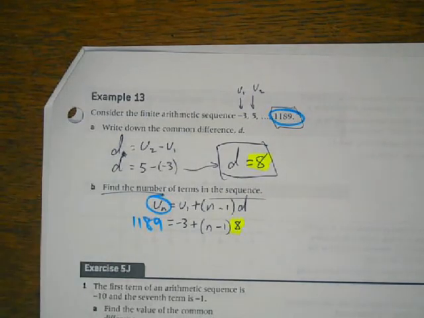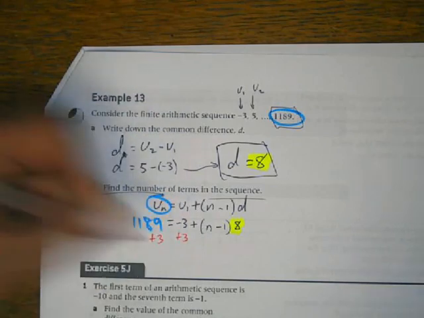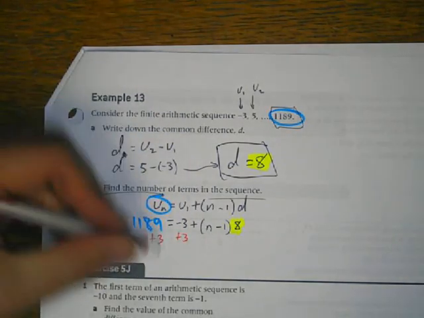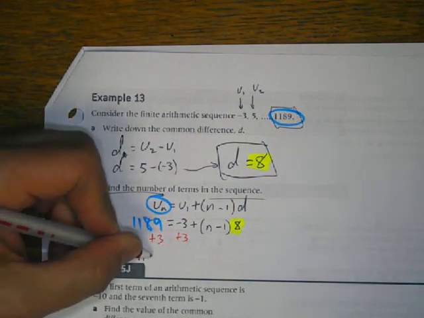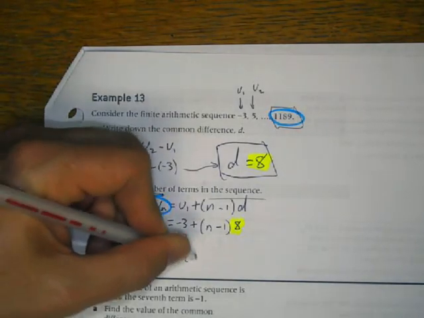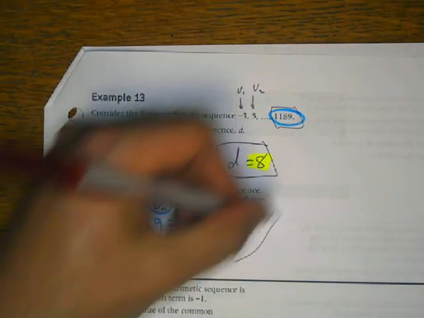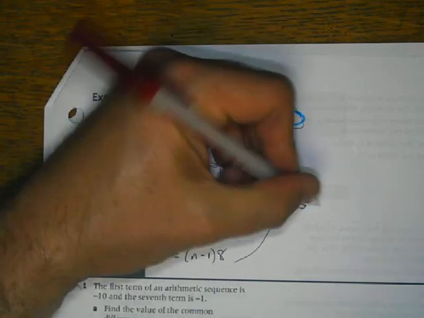Probably the easiest thing to do first is add 3 on both sides. And then I get 1192 equals n minus 1 times 8. Then I could divide both sides by 8.